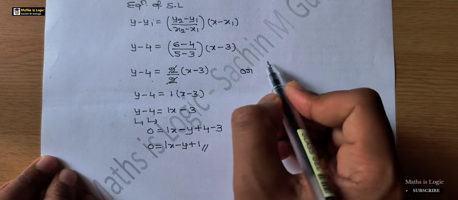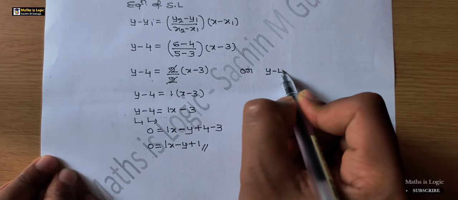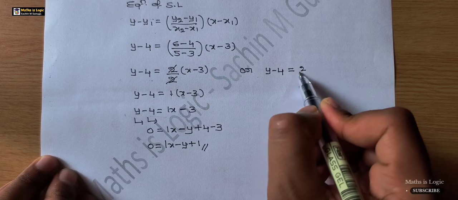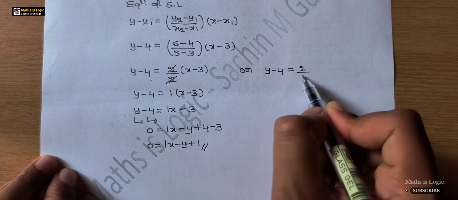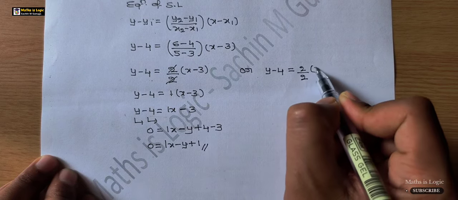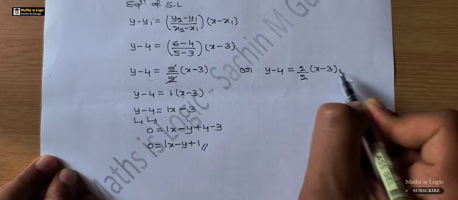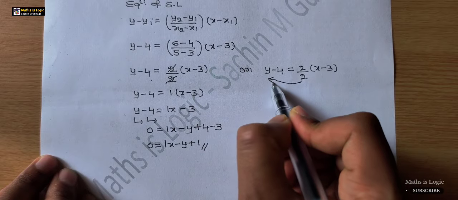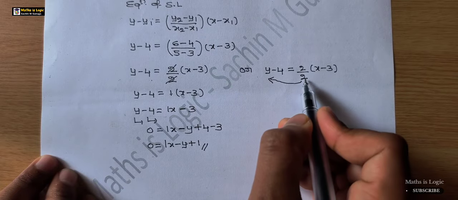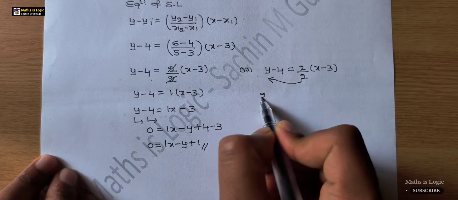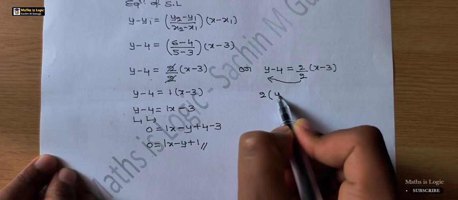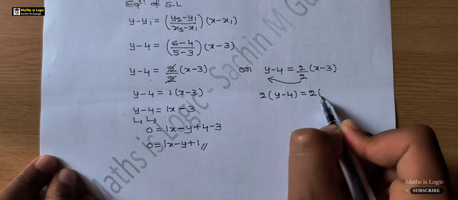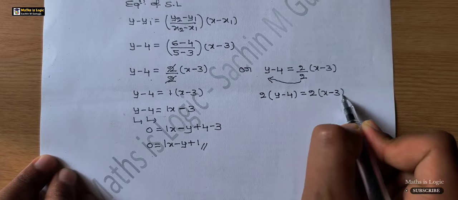Otherwise, see, y minus 4 is equal to 6 minus 4, which is 2, divided by 5 minus 3, which is also 2, into bracket x minus 3, keep it as it is. Next, if you get a fraction, you can do cross multiplication. If I do the cross multiplication, this 2 comes in the numerator, so 2 into bracket y minus 4 is equal to, what is the remaining value? 2 into bracket x minus 3.